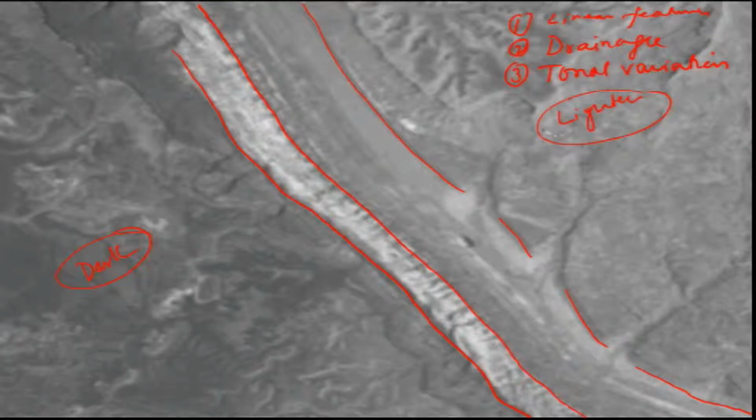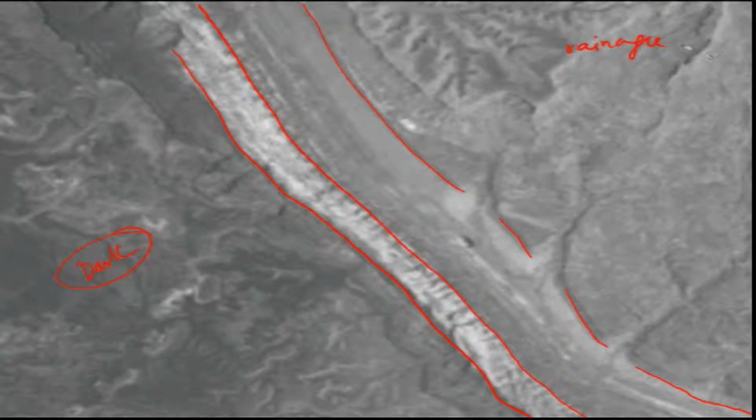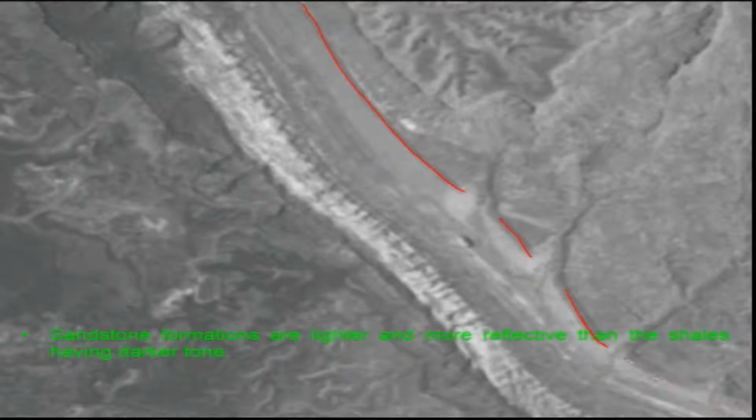So, let us see what exactly we are able to gather from this photograph, whether we are able to say something in terms of the lithology or not. The sandstone formations are lighter. I am removing these lines so that you can have a much clearer idea.